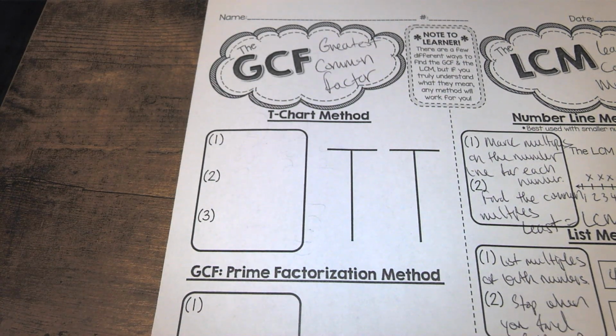So factors are the opposite of multiples. They're kind of the same, but kind of the opposite. So factors are two numbers that multiply together to reach, so 16. 2 times 8 are factors of 16 because 2 times 8 equals 16. That's a factor. So there's a couple of ways of doing this too.